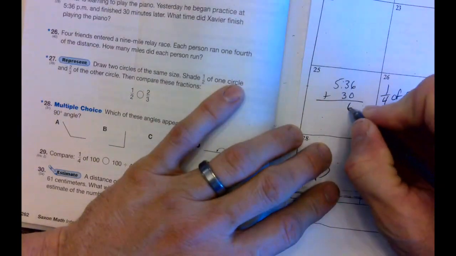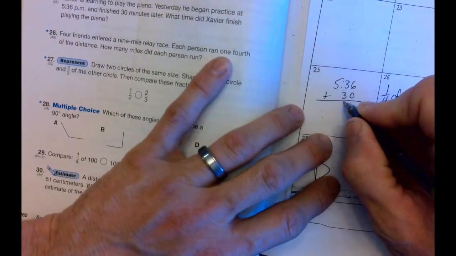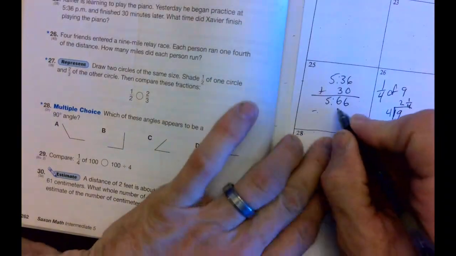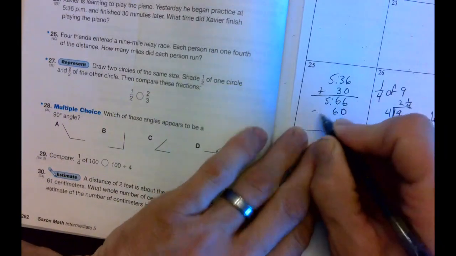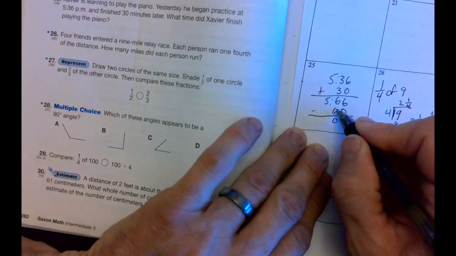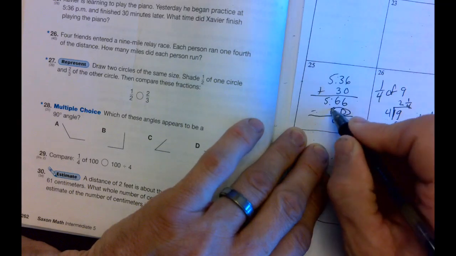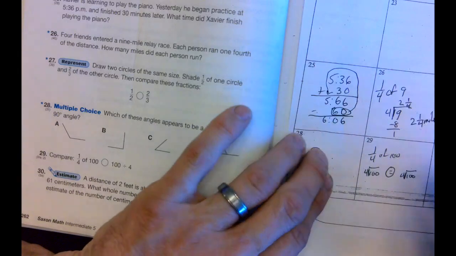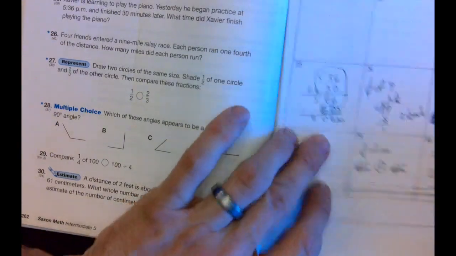6 plus 0 is 6, and 3 plus 3 is 6, and 5. 5:66. We crossed the 60, so subtract 60. 66 minus 60 is 6, and we're going to take that 60 and regroup it to 1 hour. Time he got done: 6:06.